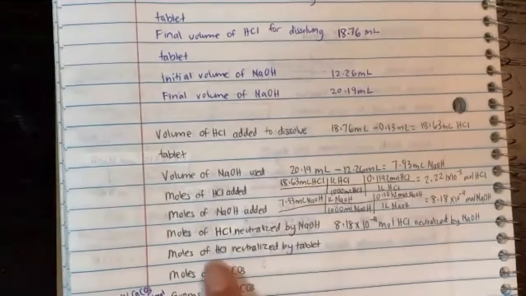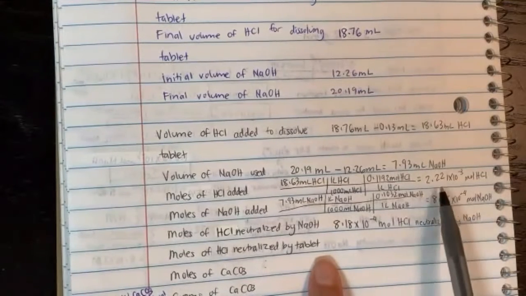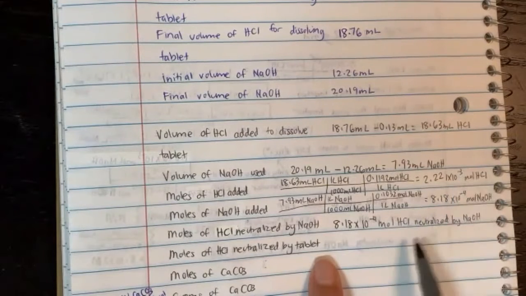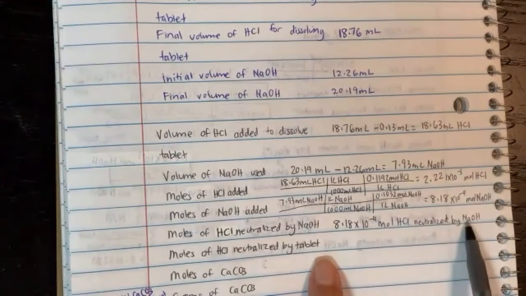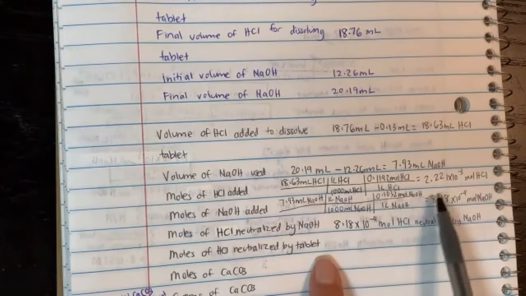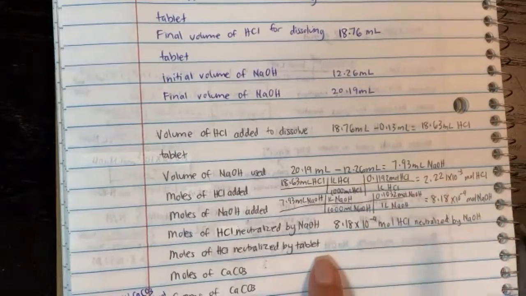So the leftover HCl was neutralized by the tablet. So how much is the leftover? Well, we know the total is 2.221 times 10 to the minus 3, and we used up 8.18 times 10 to the minus 4 to neutralize with sodium hydroxide, which is one of the bases. So the second base will be this value of HCl minus this value of HCl. So let me write it down.